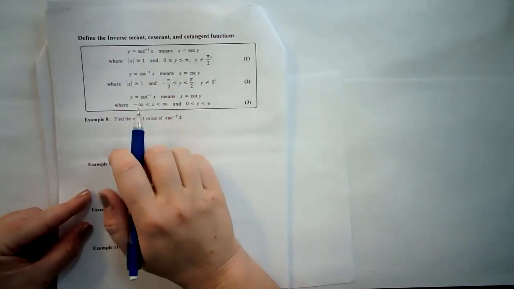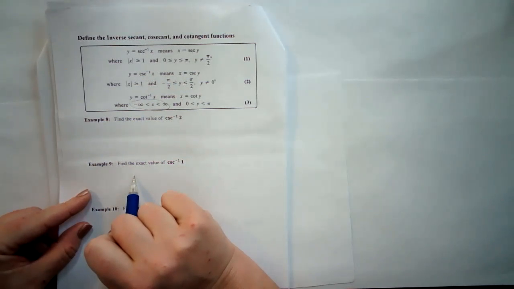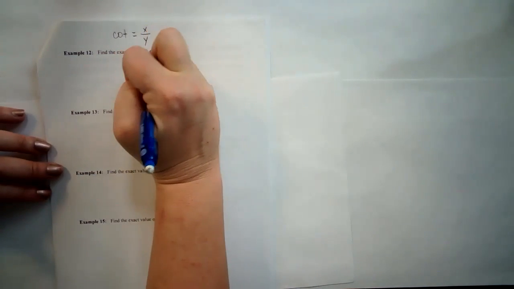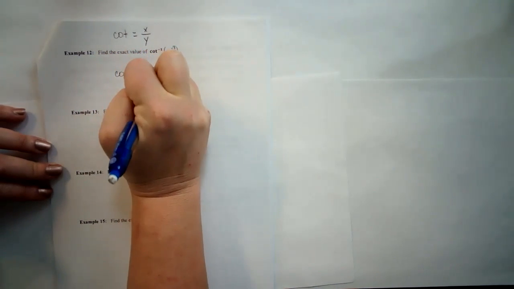Okay, so first of all, we need to check our domain. If you look at cotangent's domain, it's all real numbers, just like tangent's. So that is what they have in common. So we don't ever have to worry about this being a weird situation. Okay, so we're good. Our domain is good. All right, now we want to say cotangent of this equals y.